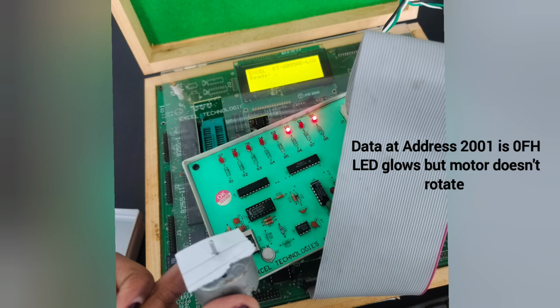To try something new, I have tried to enter some other data which are not mentioned in the manual. Like for this case, I have entered the data 0F at address 2001. I observed that only LED R6 and R8 glow, but the motor doesn't work.